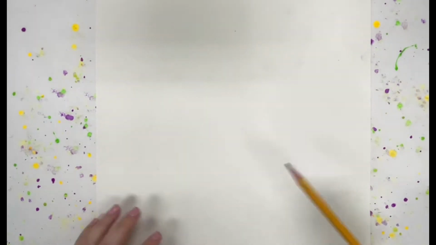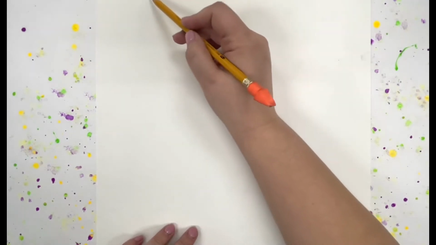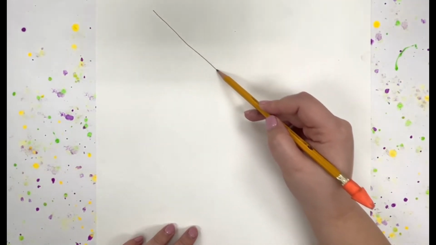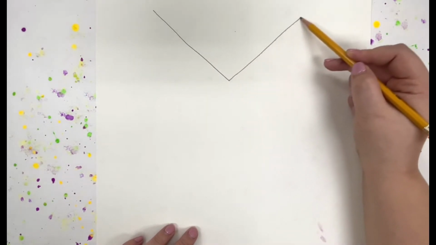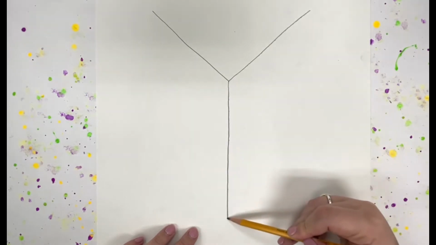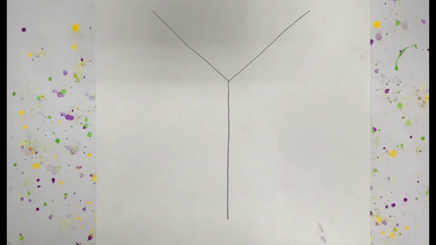Hey guys, today we are going to be drawing a piece of cake. So to start us off, we are going to start with a pencil and we're going to draw a big letter Y. So I'm going to start kind of in the middle of my page and draw a big letter Y. Awesome, not looking like cake just yet.